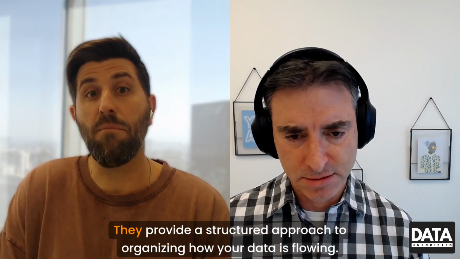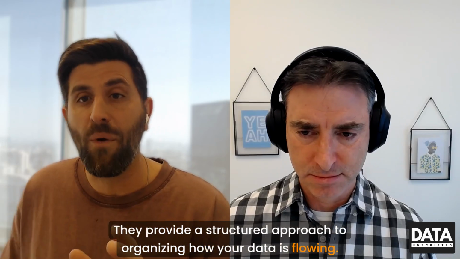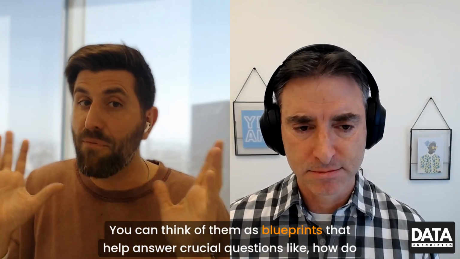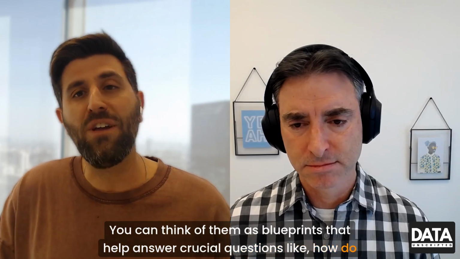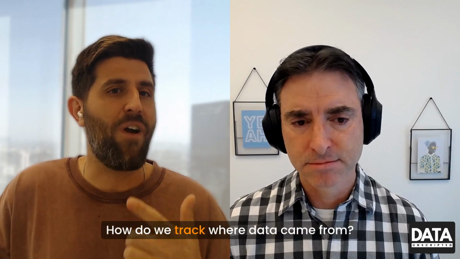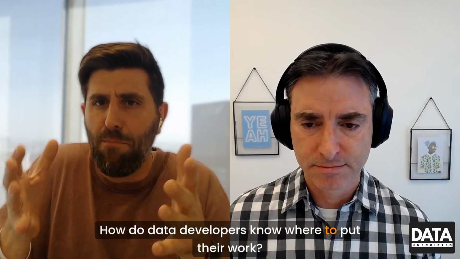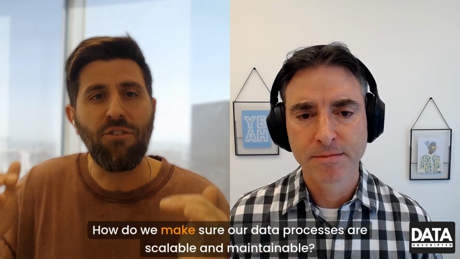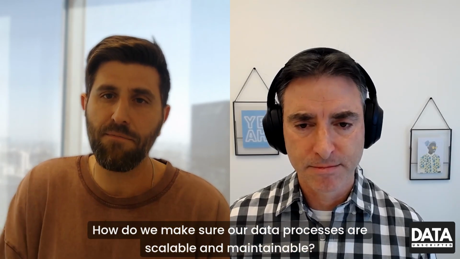Yeah, exactly. They provide a structured approach to organizing how your data is flowing. You can think of them as blueprints that help answer crucial questions like, how do we ensure data quality? How do we track where data came from? How do data developers know where to put their work? And the bottom line, how do we make sure our data processes are scalable and maintainable?